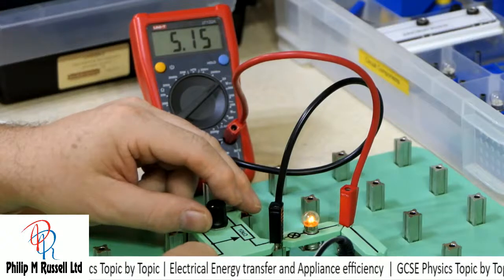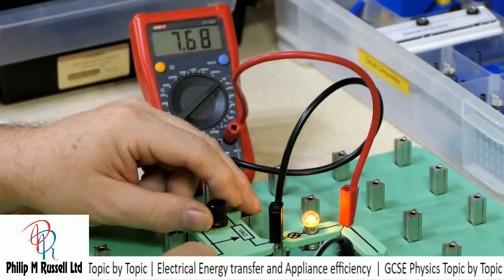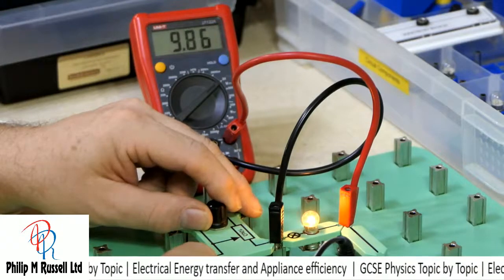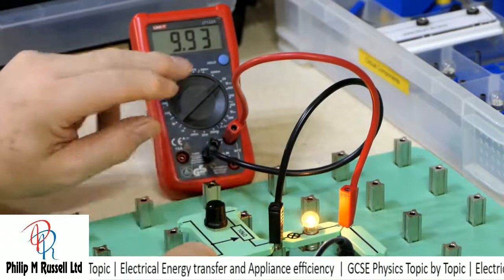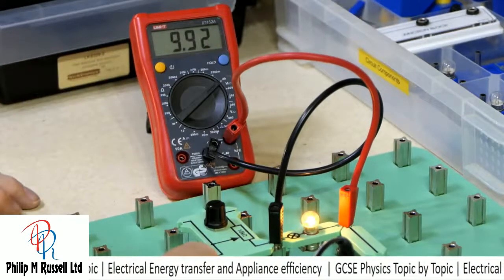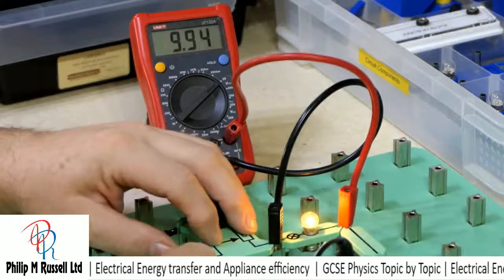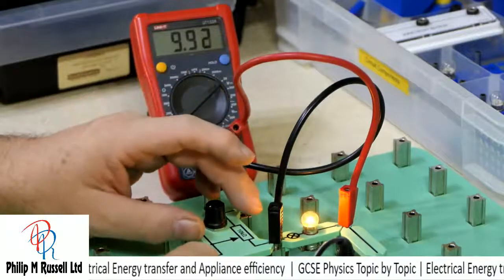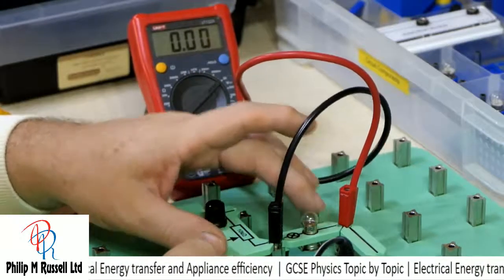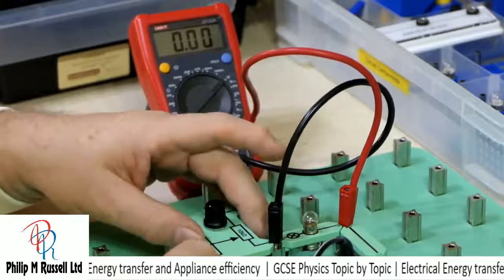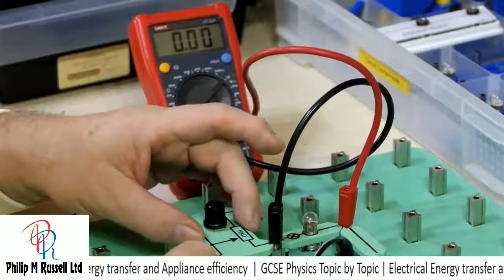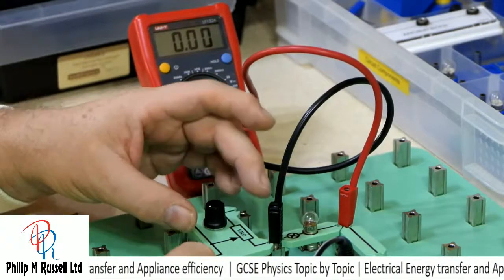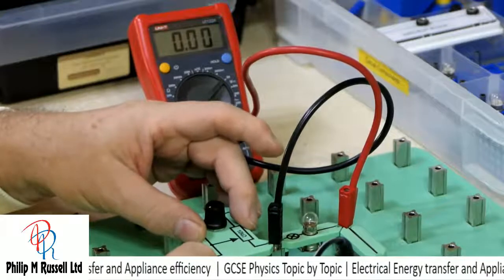4 or 5 volts, 7 volts, 8, until it's at its maximum here, which is about 9.92, because this has got some resistance anyway, and we can see this is changing. So we can put more or less volts through each of these devices by changing this variable resistor to change its resistance. As its resistance goes up, more energy is being used in this resistor.